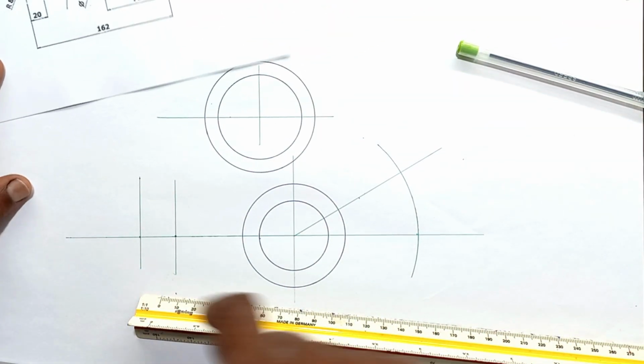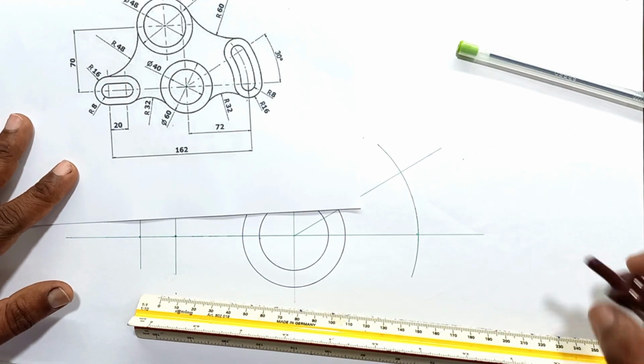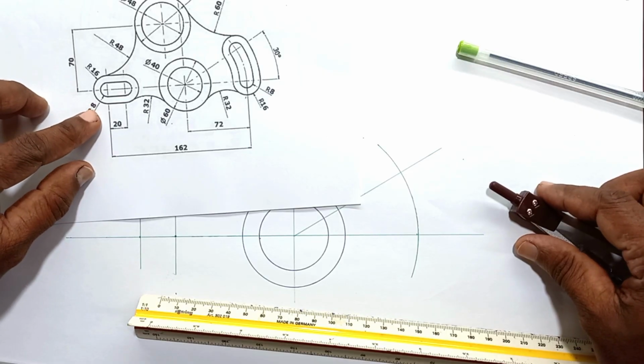Okay, so then I'm going to draw this straight slot in here. Slot inner radius 8 millimeter.